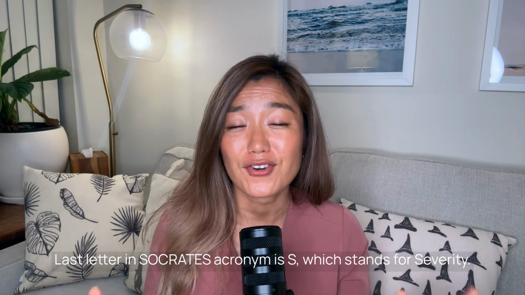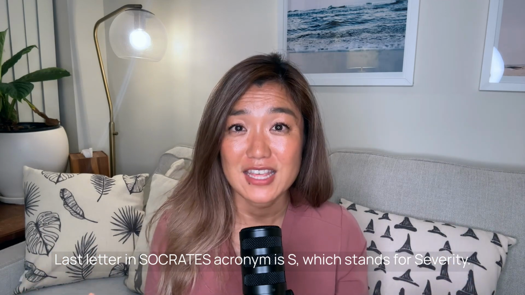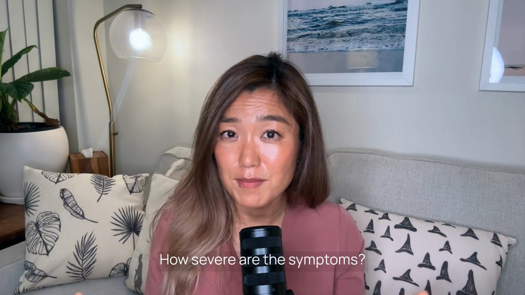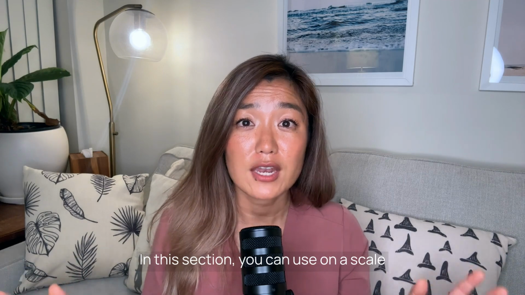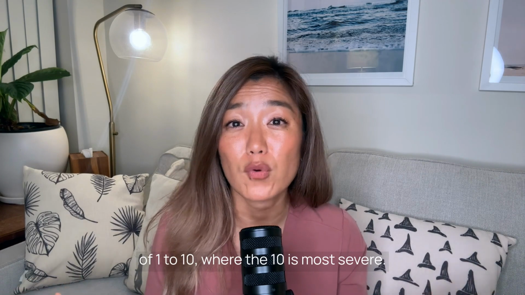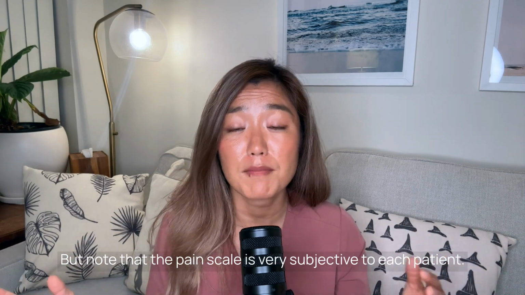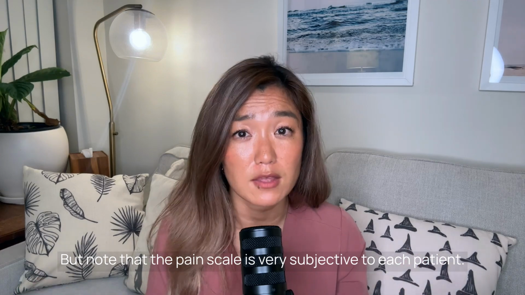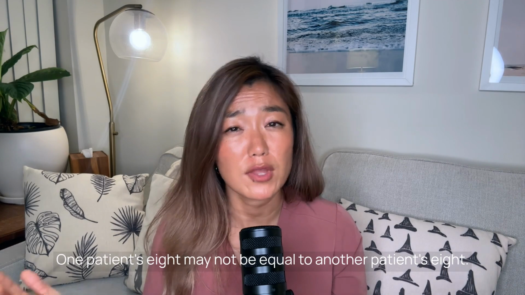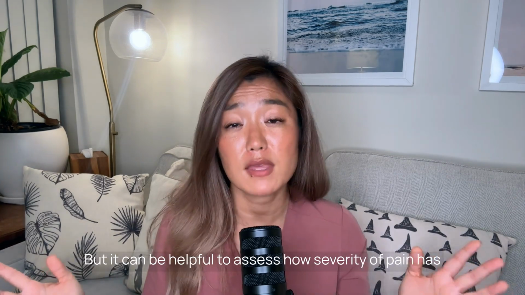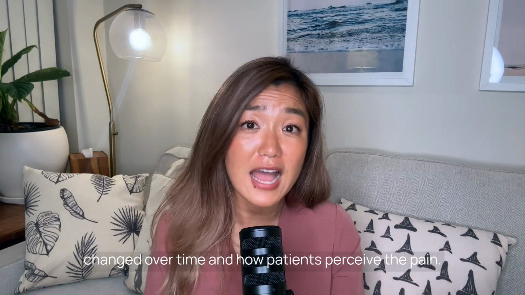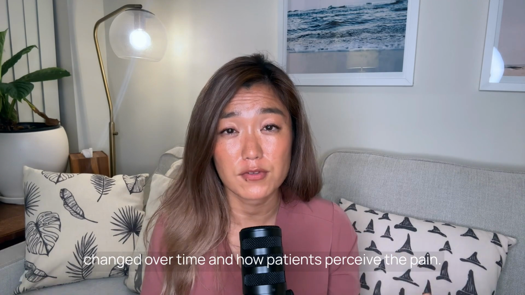Last letter in SOCRATES acronym is S, which stands for severity. How severe are the symptoms? In this section, you can use on a scale of 1 to 10, where the 10 is most severe. But note that the pain scale is very subjective to each patient. One patient's 8 may not be equal to another patient's 8, but it can be helpful to assess how severity of pain has changed over time and how patients perceive the pain.